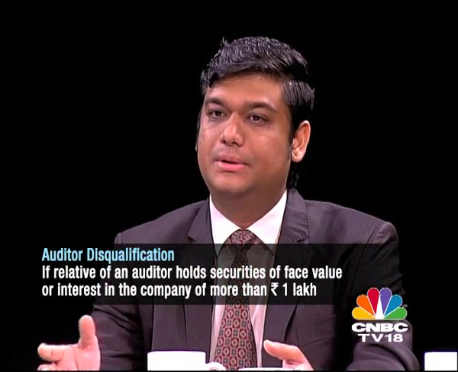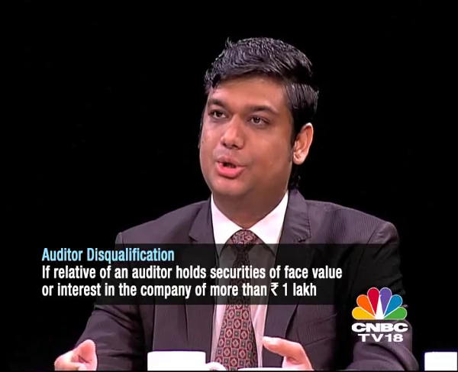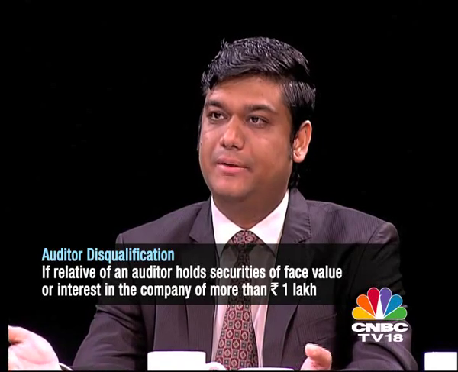No, it depends. It would depend on where the term relative has actually been used. So how does it impact auditors? So for example, let's say an auditor gets disqualified to be an auditor if his relative has performed certain acts, entered into certain transactions, or bought certain securities worth, let's say, 1 lakh rupees face value. Of the company that you intend to audit, right? Absolutely. Just taking a very simple example.